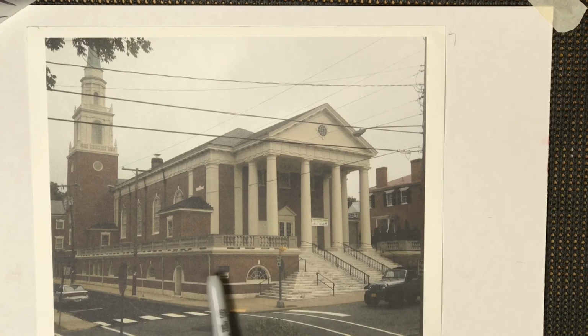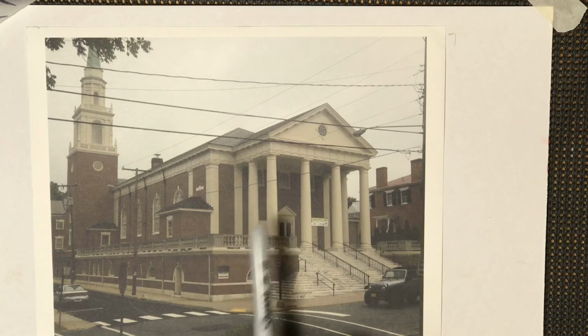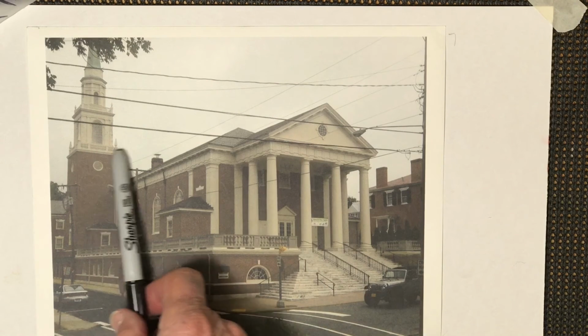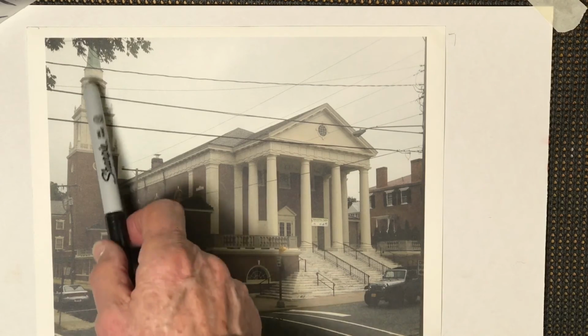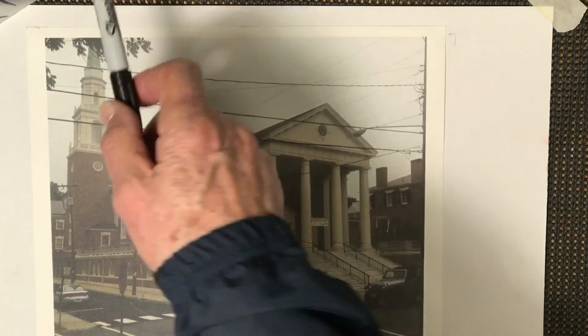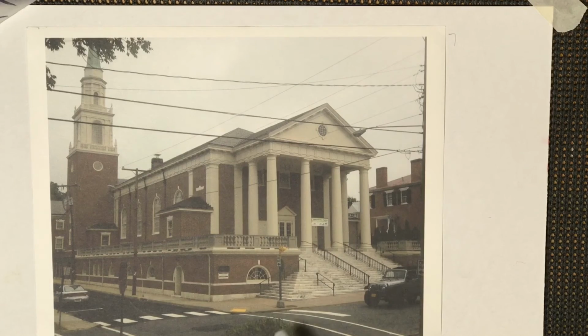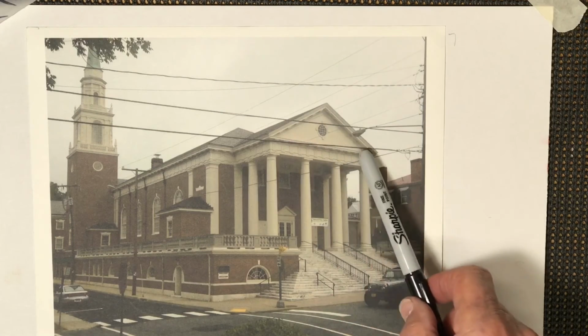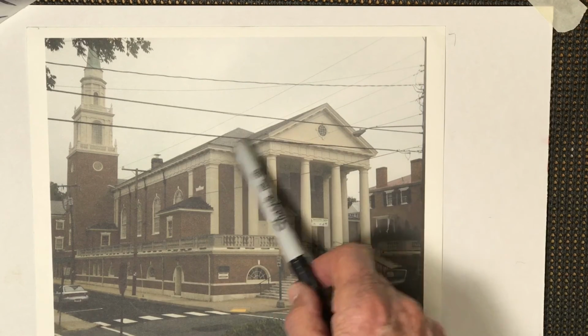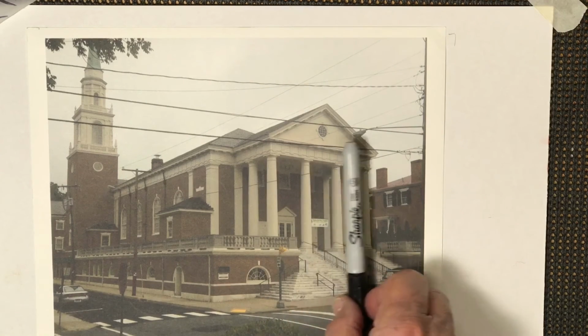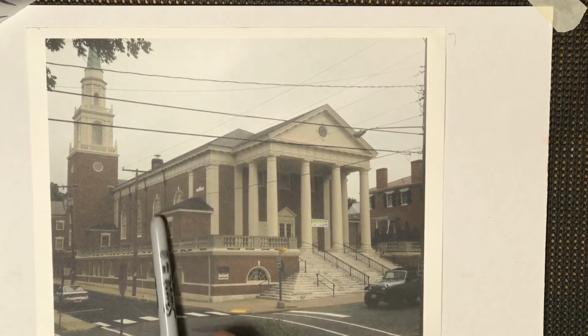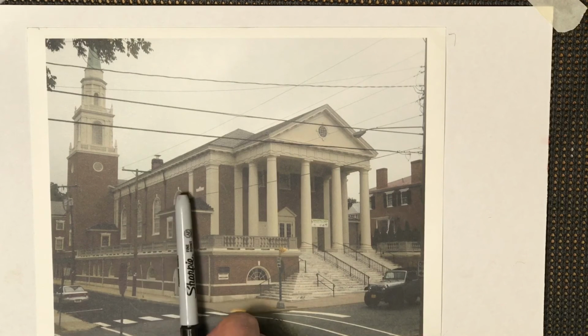And you'll see now that it's a little darker photograph, but you can see all of these, as most churches, are just rectangles on top of each other till you get to the steeple, which is triangles. Here's a triangle, here's a triangle, and all of these narrow rectangles. Rectangles for all the windows.